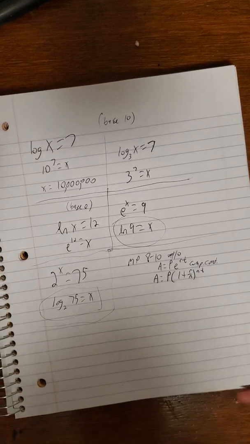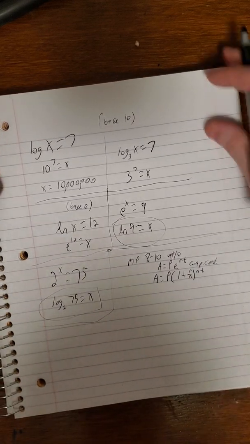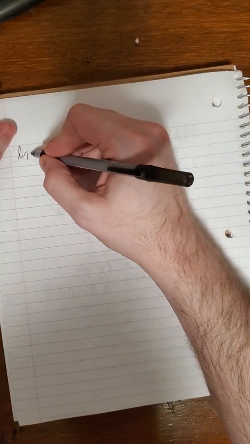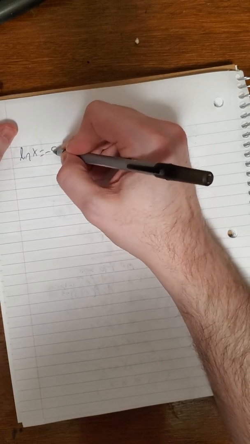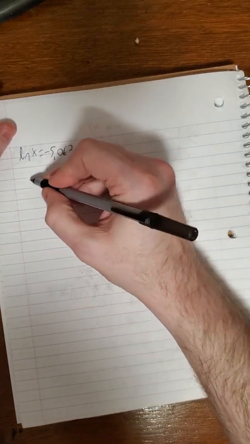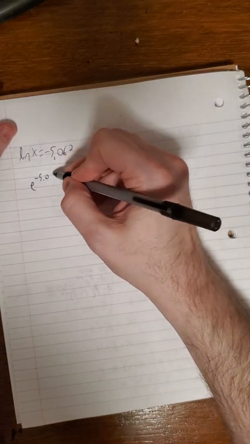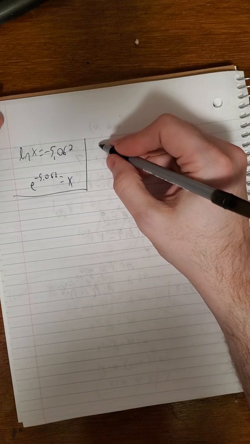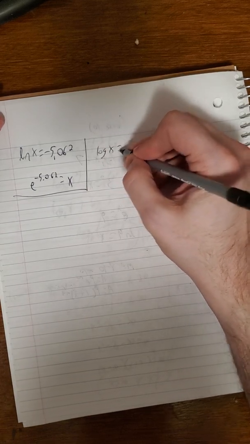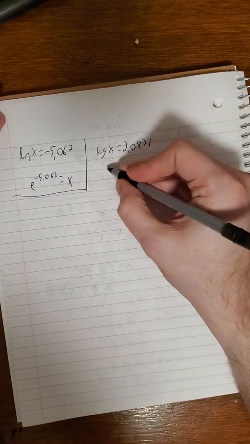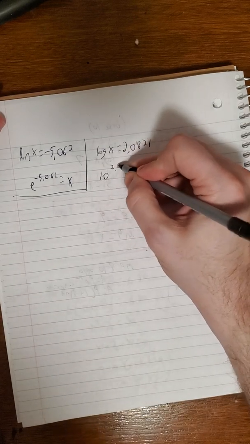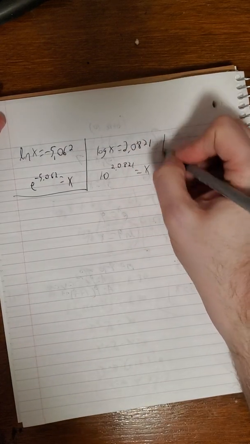Okay, welcome back. We'll go through some of these. I'll give myself a little bit of room to work here. So on 8, we have natural log of x is negative 5.062. So then e to the negative 5.062 is equal to x. I have the log of x is 2.0821. So 10 to the 2.0821 is equal to x.